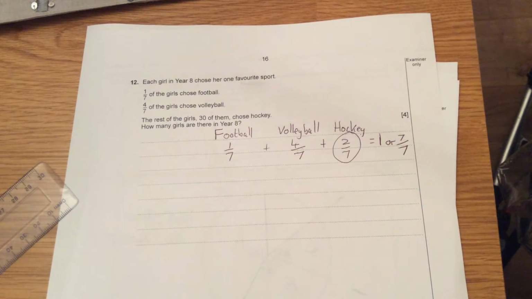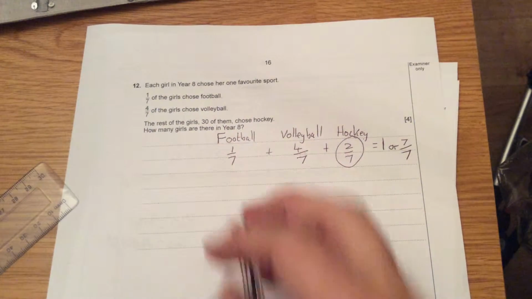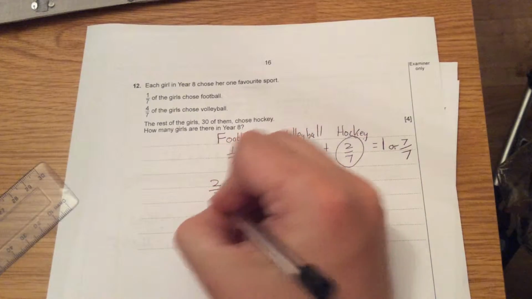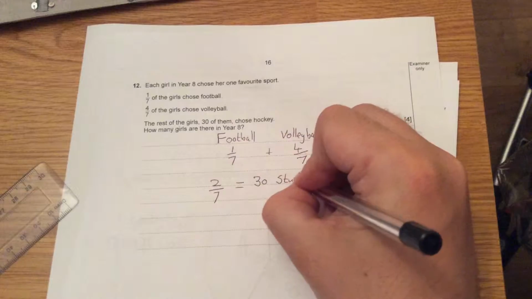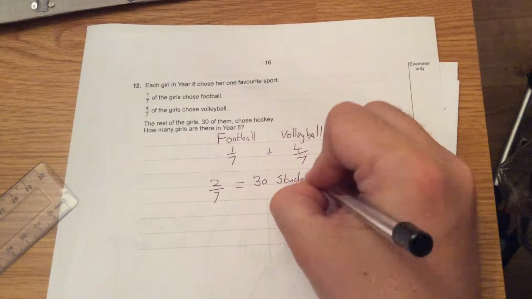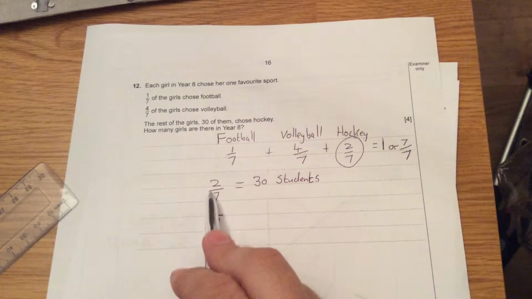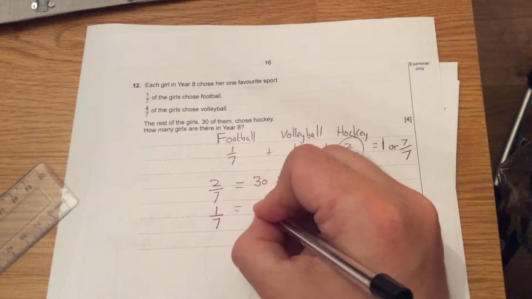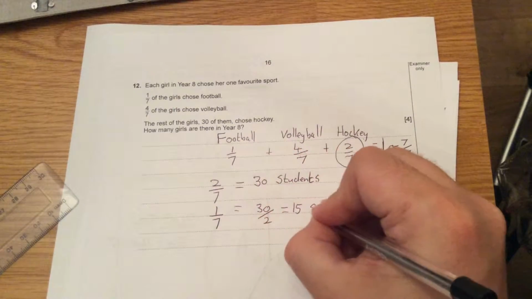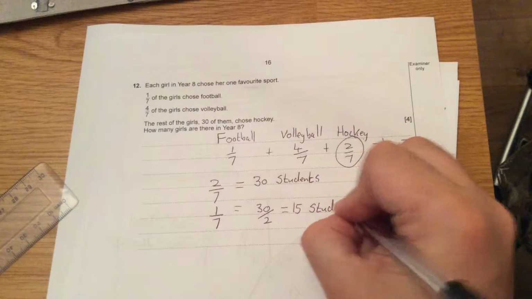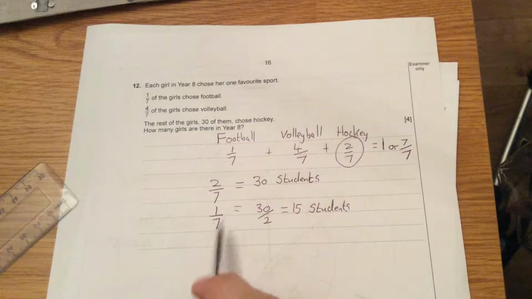And they're telling me that 2 out of 7, 30 of them like hockey. So they're telling me that 2 out of 7 is equal to 30 students. So what I'm going to do now is find what 1 out of 7 is. Because 1 out of 7 is half of 2 out of 7, half of 30, 30 divided by 2 is going to be equal to 15 students. So that means for 1 out of every 7, 15 students like football.